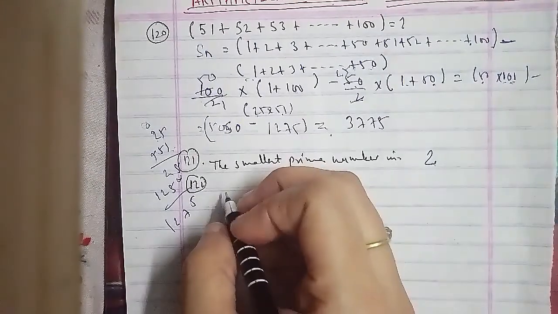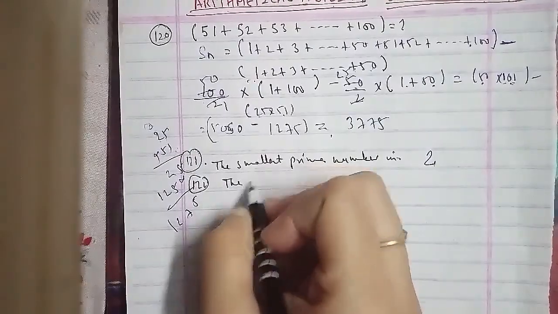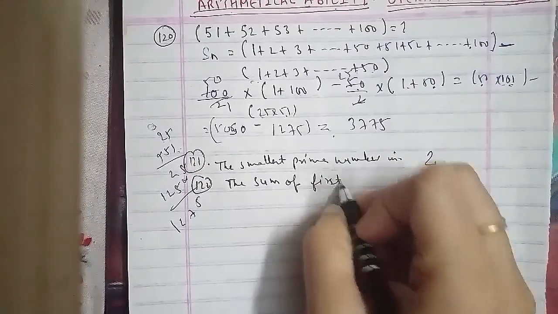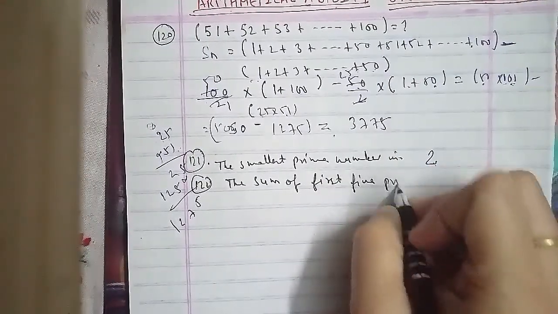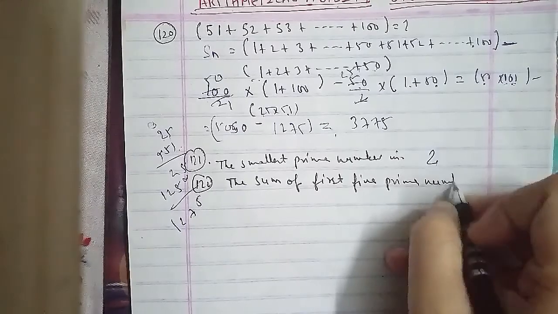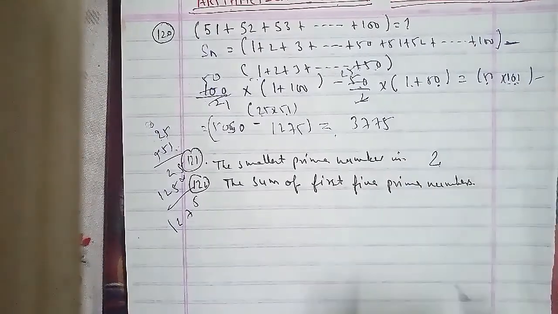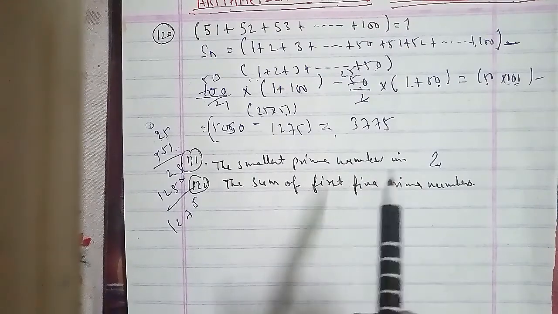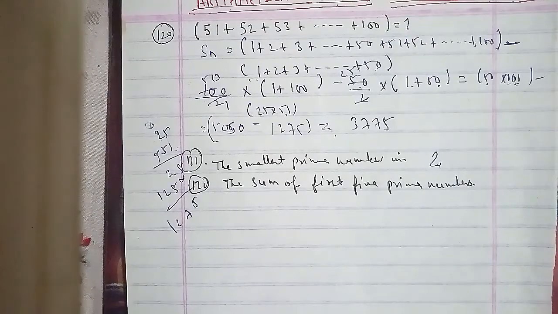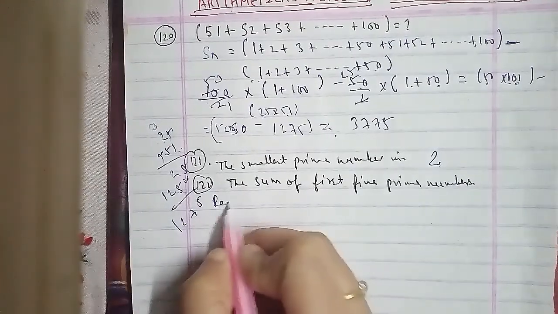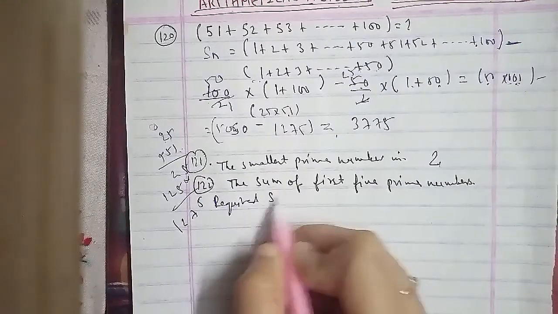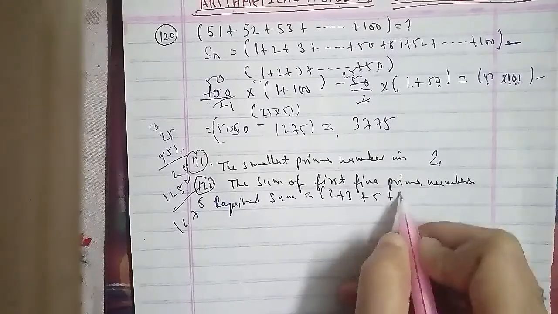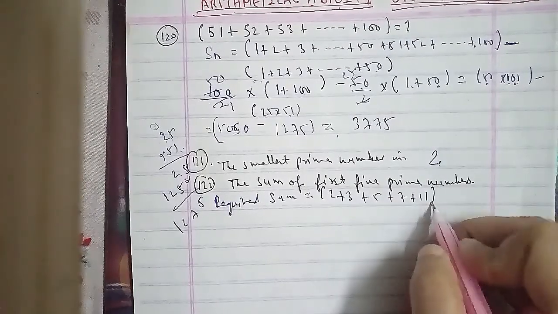For the options 11, 18, 26 and 28, we have a solution: the required sum equals 2 plus 3 plus 5 plus 7 plus 11. In the same case, we have the first five prime numbers. 2 plus 3 is 5, 5 plus 5 is 10, 10 plus 7 is 17, and 17 plus 11 is 28. So the answer would be 28 here.